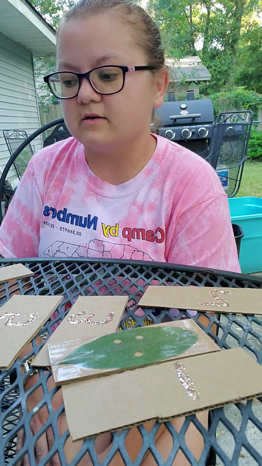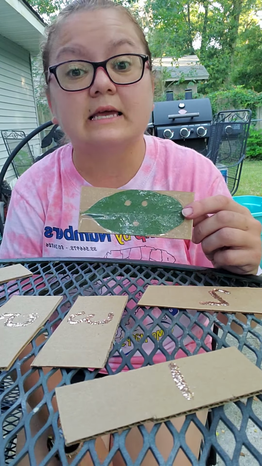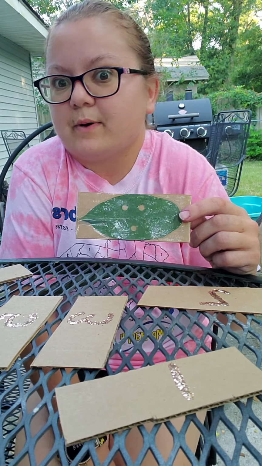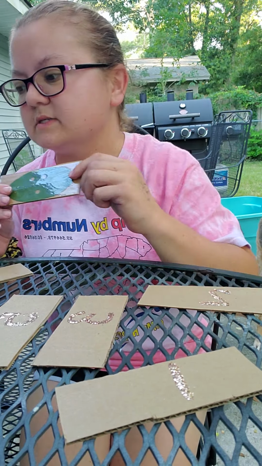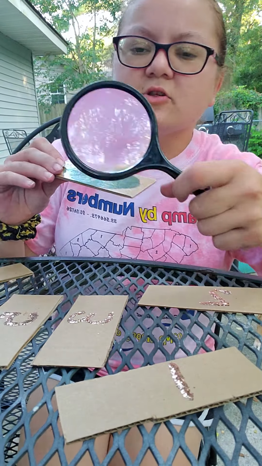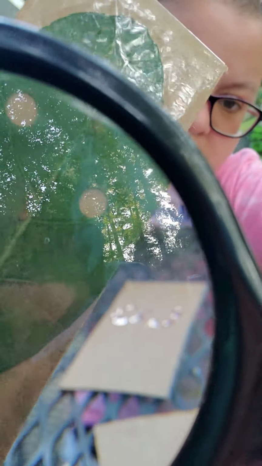A caterpillar. A caterpillar makes holes in the leaf. Also, other animals make holes in the leaves like ladybugs and maybe spiders. Who knows? Can we look at this leaf really closely? Look at the leaf. Can you tell me what it looks like?